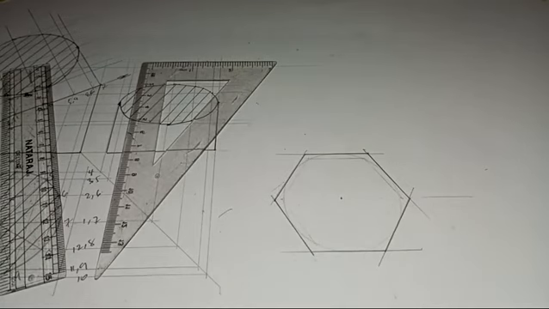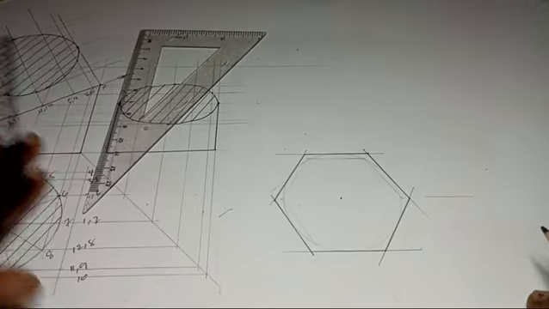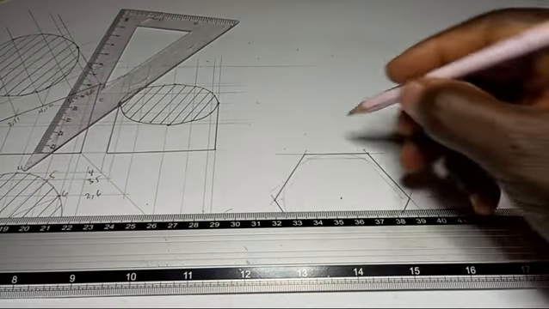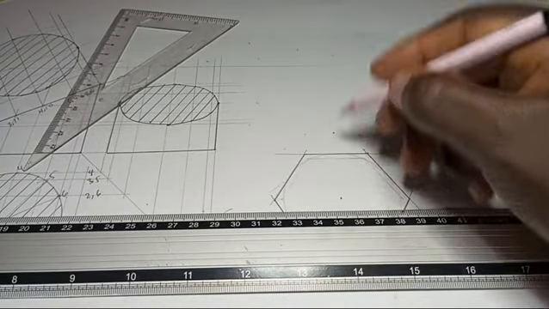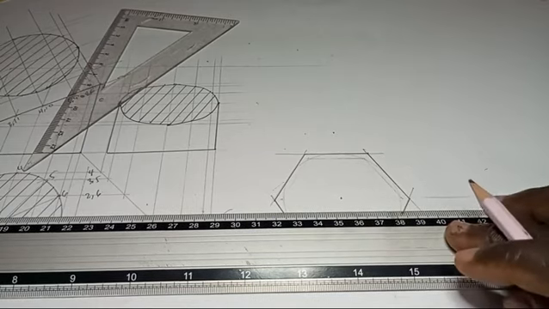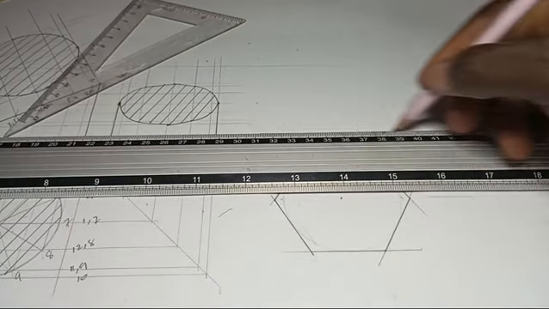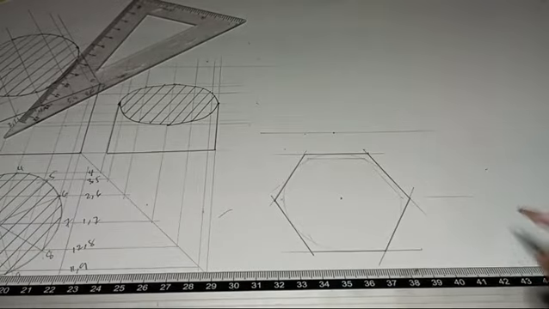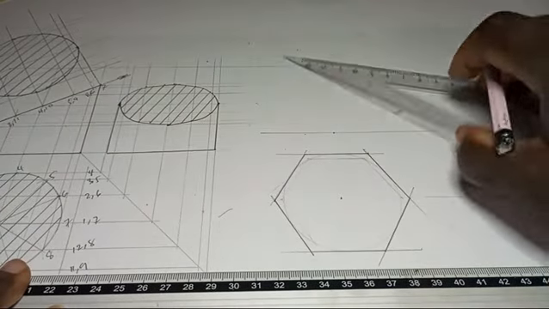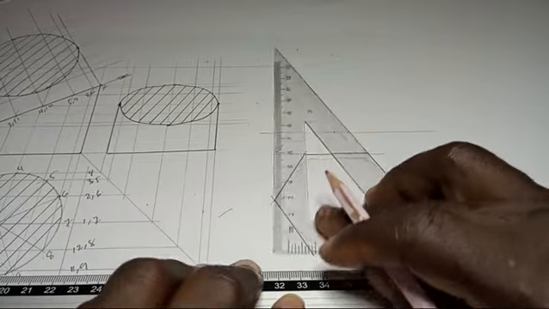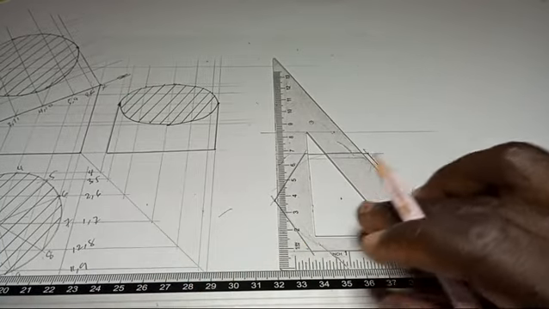Now the next thing is to draw a line to represent. Let me choose this point just a little bit away from the hexagon. That will be the base of my prism. It is a hexagonal prism that I want to construct.